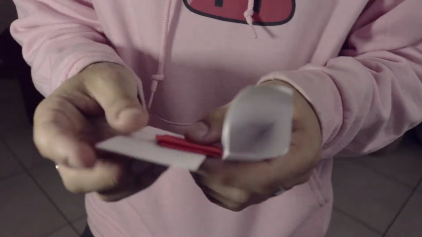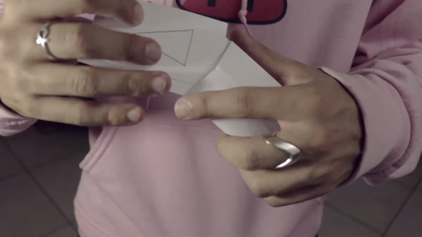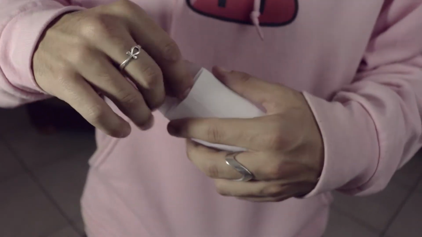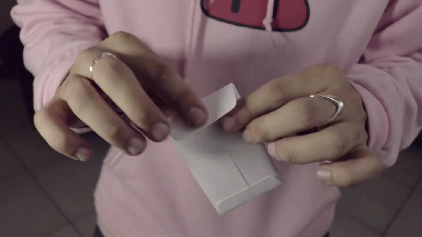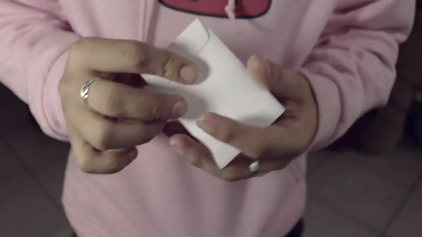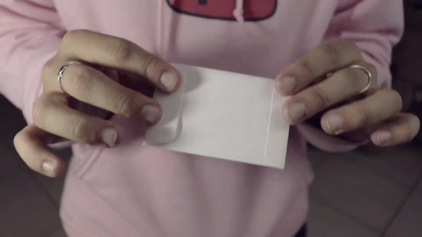But this is something that fits inside of a wallet. This is something that fits inside of your pocket. So it's something that you could carry around on you and have a little bit of an ESP test you could do at any point in time without much effort. This pretty much takes up no space, and again, the effect is astonishing.